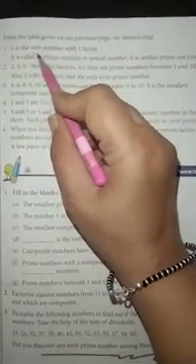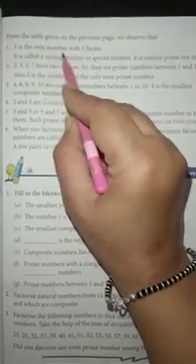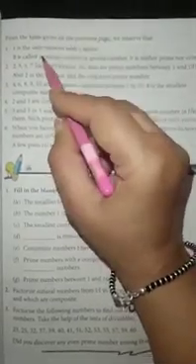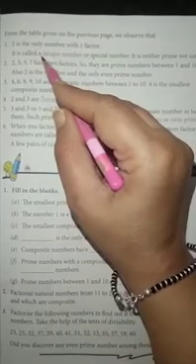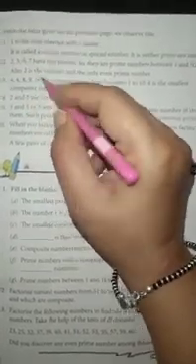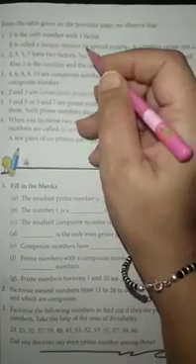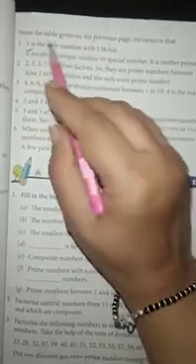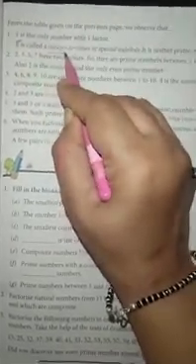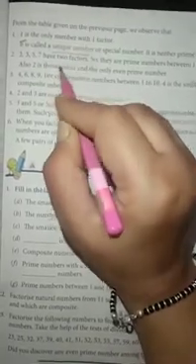Now we will go through some important facts of this chapter. 1 is the only number with one factor. As I told you, the numbers which have 2 factors are prime numbers. The numbers which have more than 2 factors are composite numbers. But what about 1? 1 has only one factor, and that is the number 1. So 1 is neither a prime nor a composite number. 1 is called a unique number.